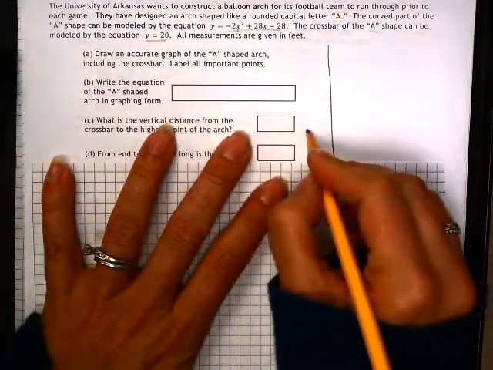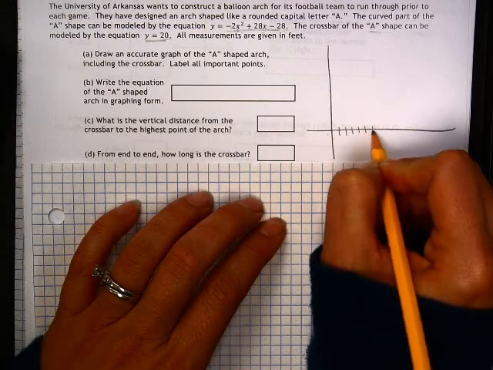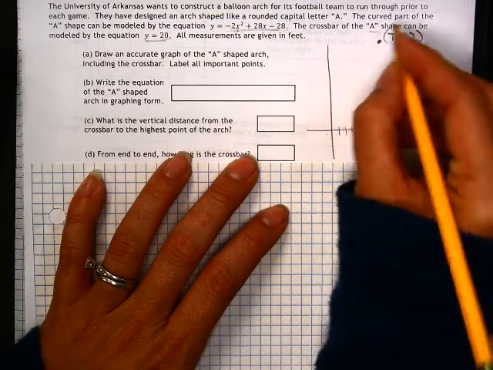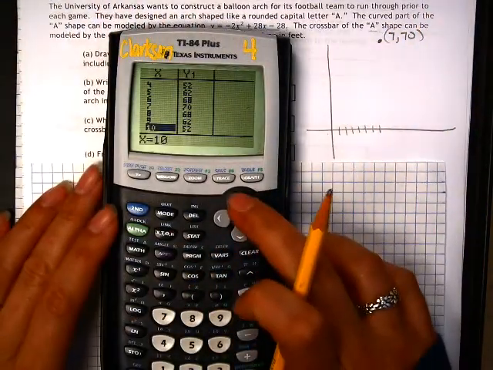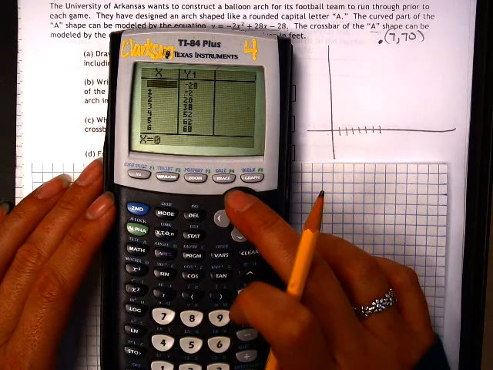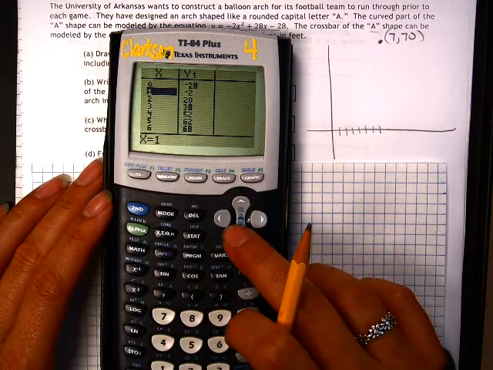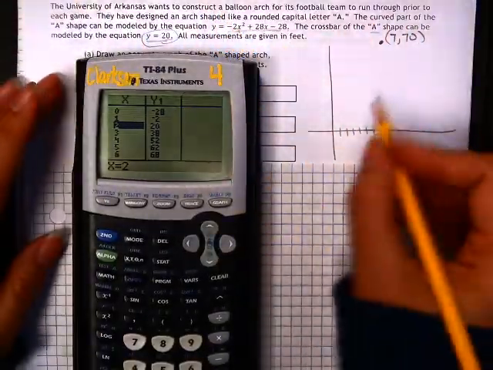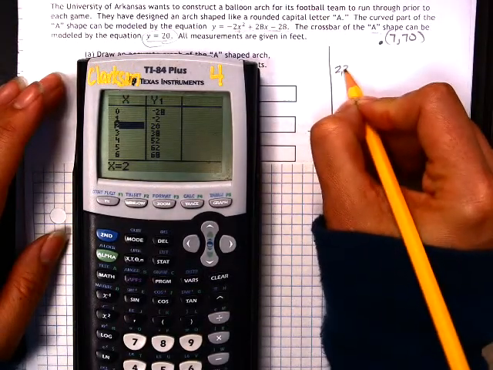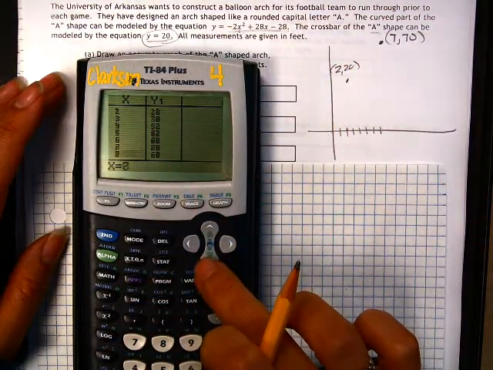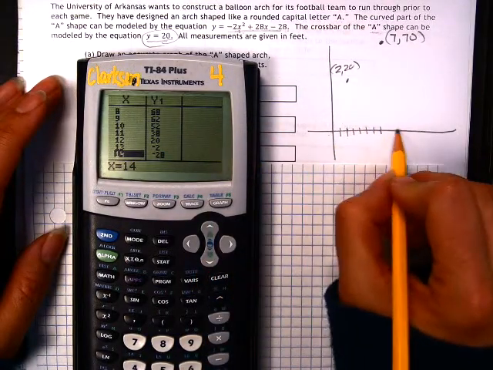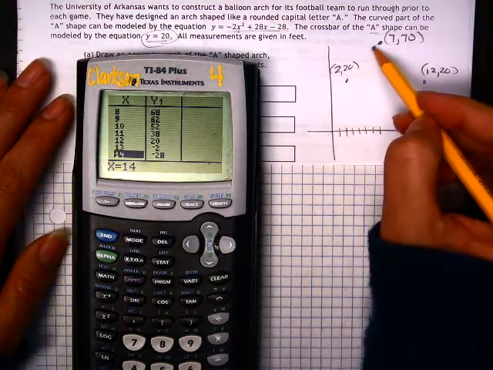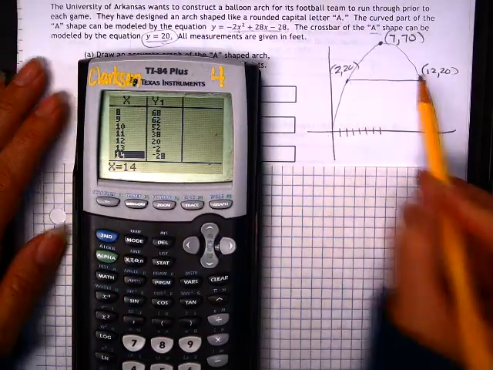So right now, what I know is over here at 1, 2, 3, 4, 5, 6, 7, and up here at 70, 7, 70, I have my graph. Now let's go ahead and look at here. We see right here, see here it says 20. We're looking at where y is equal to 20. So at 2, 20, that happens. And then let's look over here. And at 12, 20, that also happens there. My little A, this is my little crossbar.